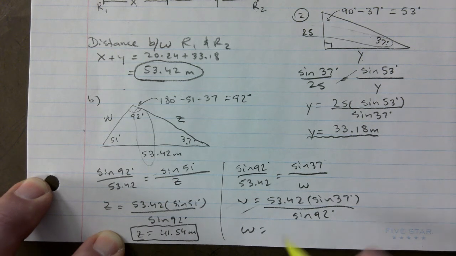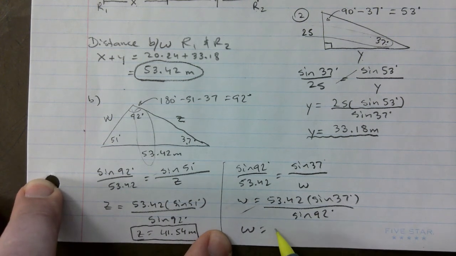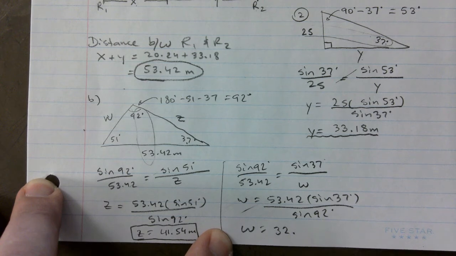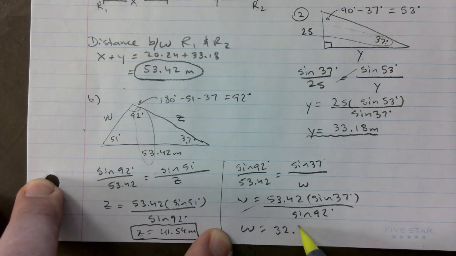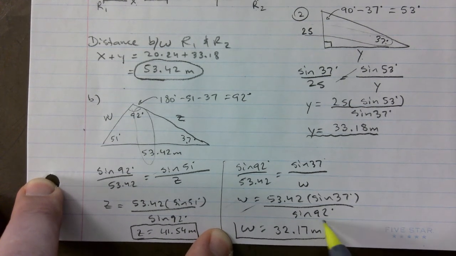You will notice that dividing by sine of 92 doesn't make a big difference, but it does make a small change.